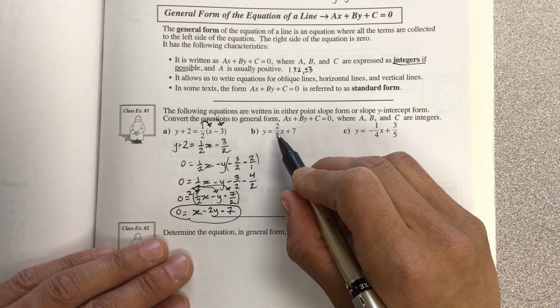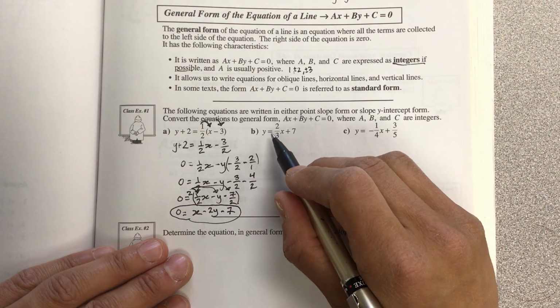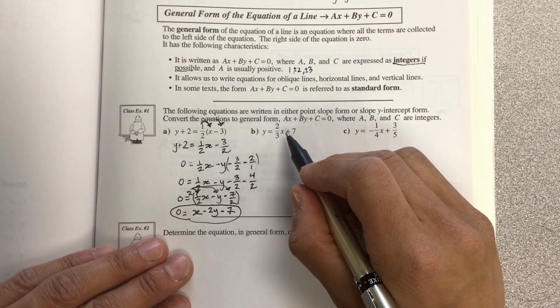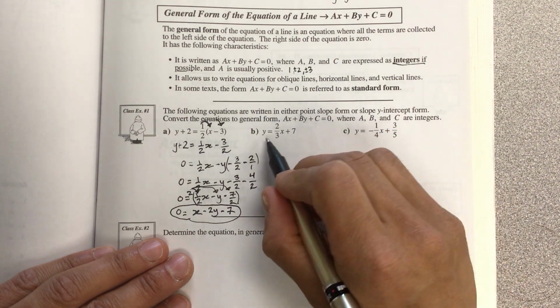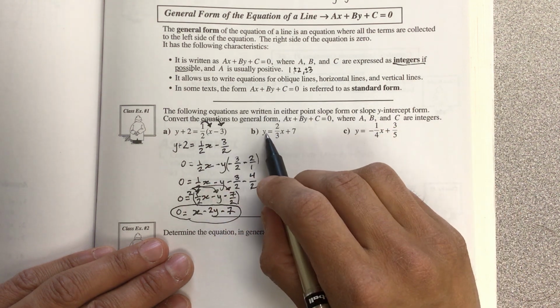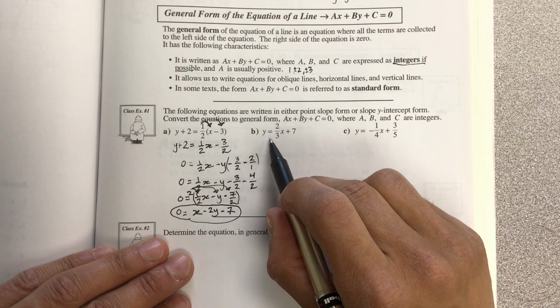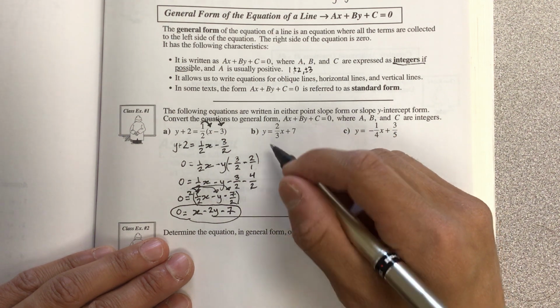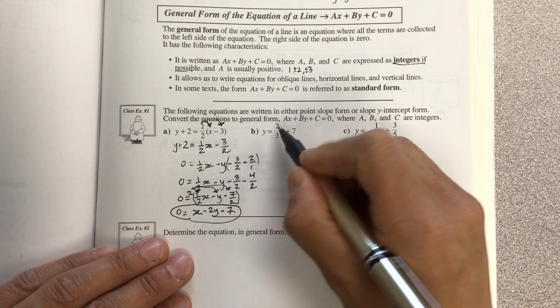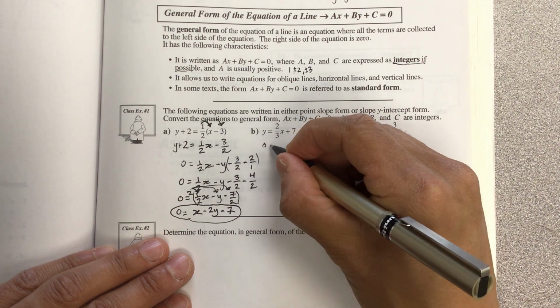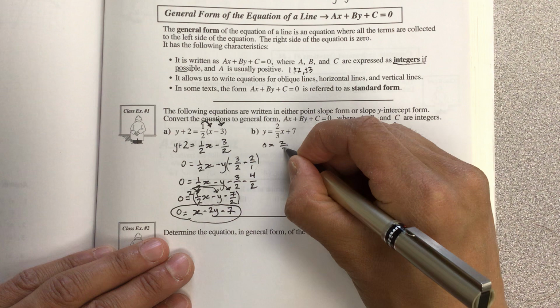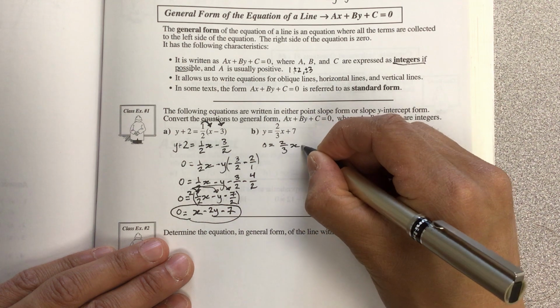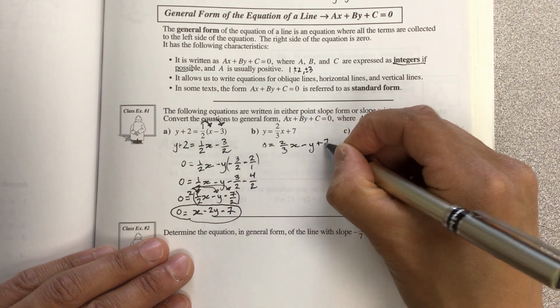Next, let's take a look at this example. y is equal to 2/3 x plus 7. Now, I don't have a constant term attached to the y because this is just in slope y-intercept form. And if it's in slope y-intercept form, then all I need to do is subtract y. So 0 is equal to 2/3 x minus y plus 7.